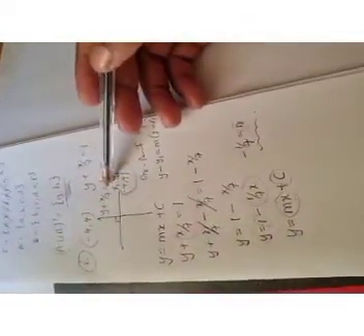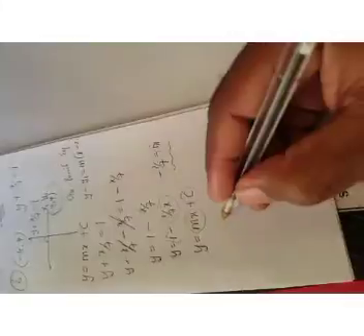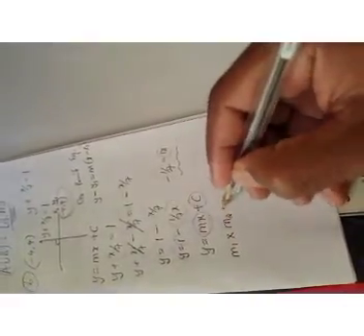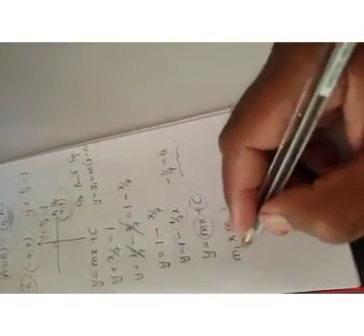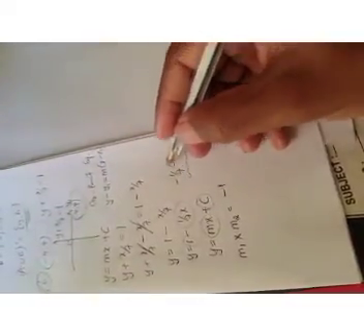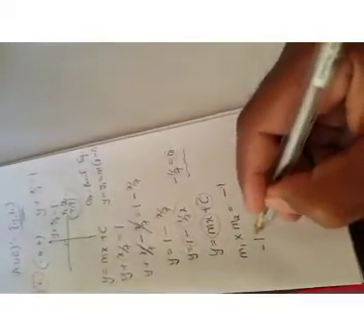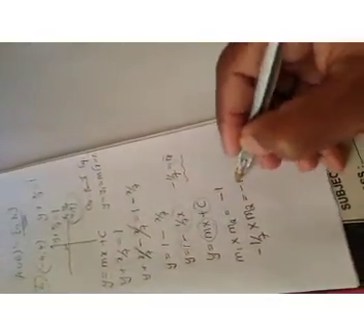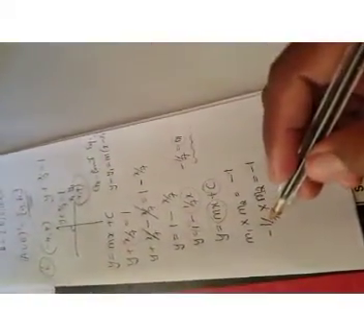All right, so we found the gradient of this line. Now what would be the gradient of the line that is perpendicular to this? I'm sure you were taught that for two lines that are perpendicular, when you multiply the gradient of one line by the gradient of the other line, it should give you negative 1. So we have the gradient of one line, which is negative 1 over 7. If you multiply it by the gradient of the other line, it should give you negative 1 if they are perpendicular lines.